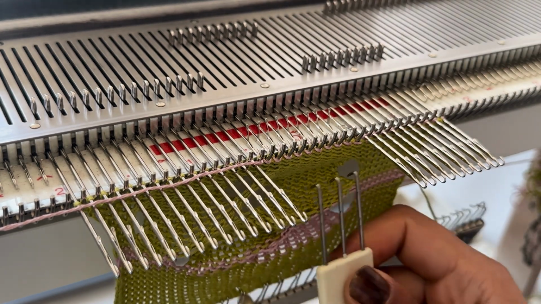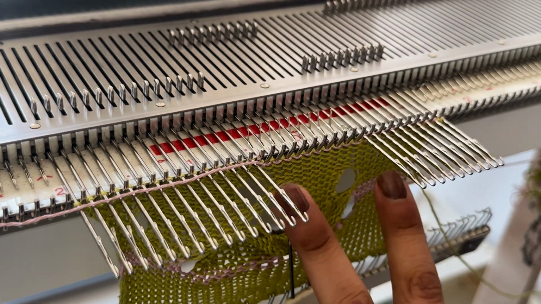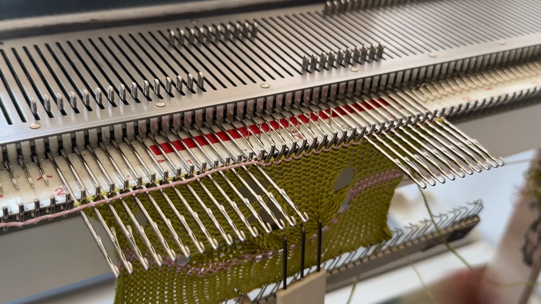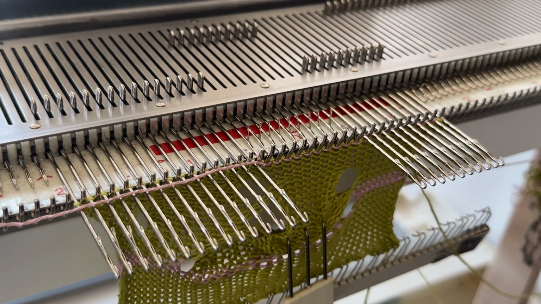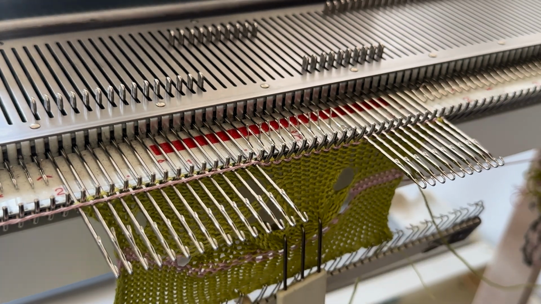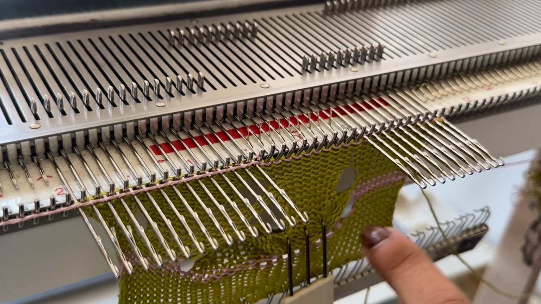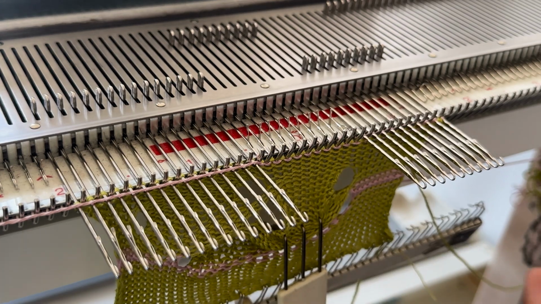Now this is just one way of changing color, and you will notice that it goes all the way across the knit. Okay, now if you did not want it to go across the knit, you've got to change it at this point. Okay, so I will show you that also. Now you knit the required amount of rows.